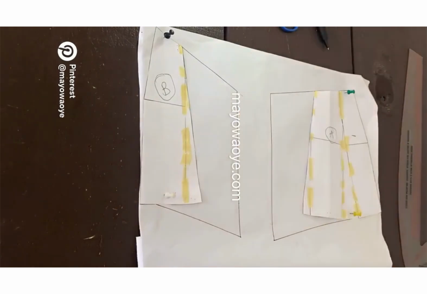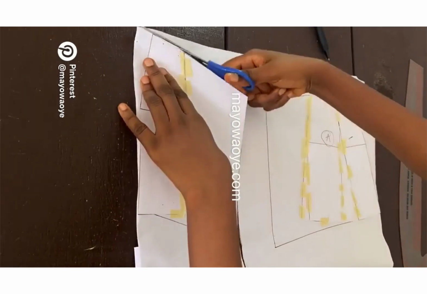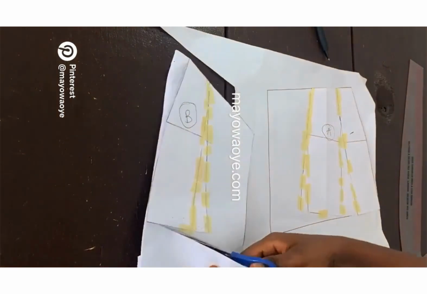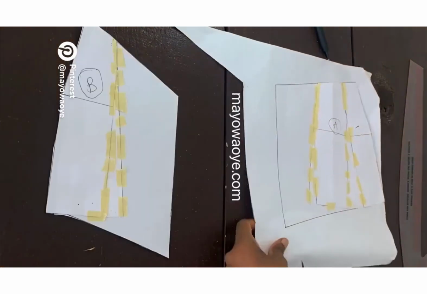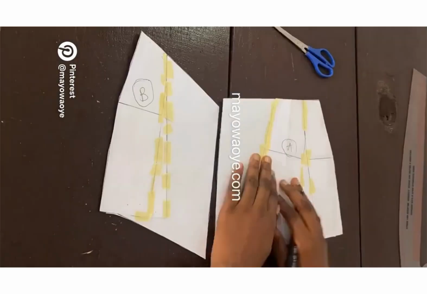And that's basically it. So all I'm going to do now is to just cut out my pattern. You can see I'm cutting out part B like that, and then I'm also going to cut out part A of my pattern, and that's done.